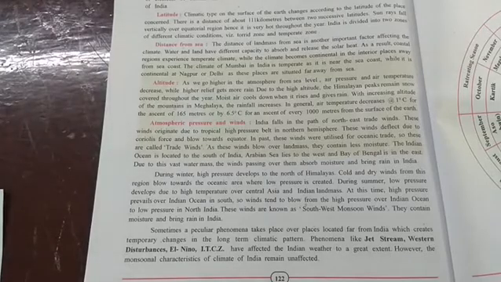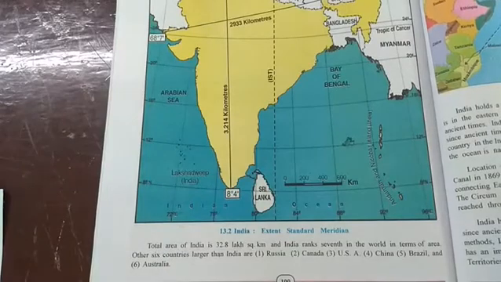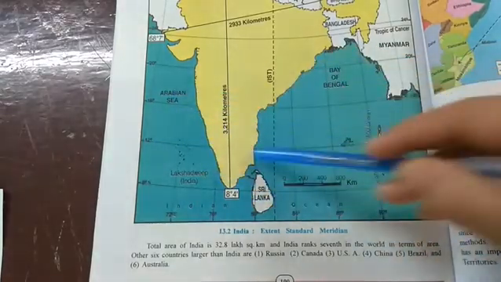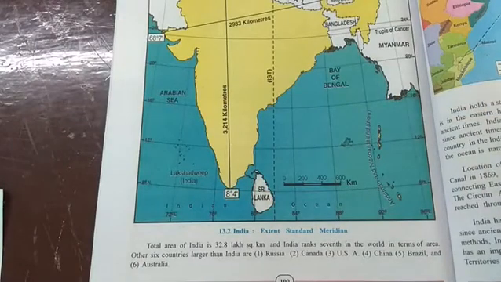Students, we just saw the map. Over here you saw the Arabian Sea, the Indian Ocean as well as the Bay of Bengal. As we are surrounded by these, the winds passing over the vast water mass absorb moisture and bring rain to India. So that is how we get rain in India.